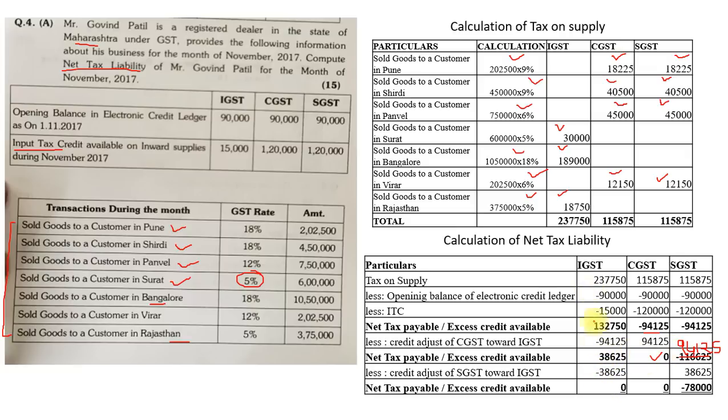So IGST will become 0, CGST is also 0, and your SGST will be, from the balance of 94,125, we subtract 38,625, and we get the value as 55,500, which is still negative. It means it is still in excess. So net tax payable for IGST is 0, CGST is 0, and SGST is an excess credit available of 55,500.